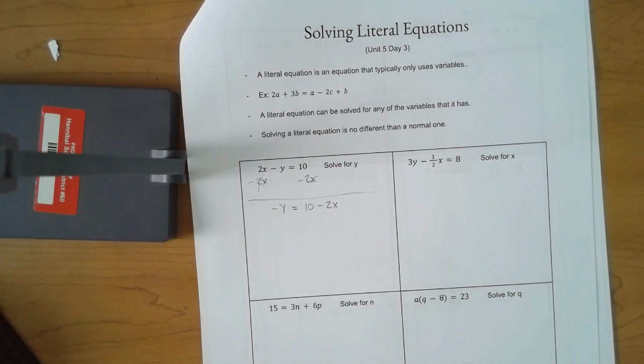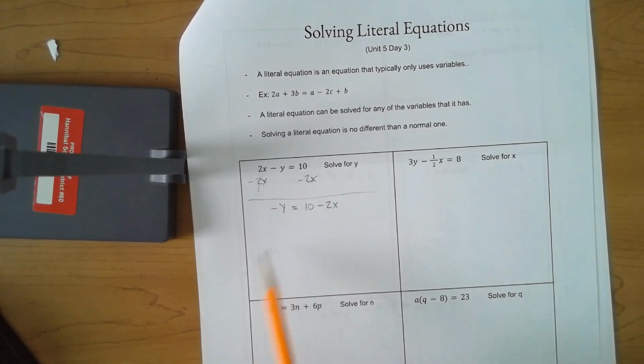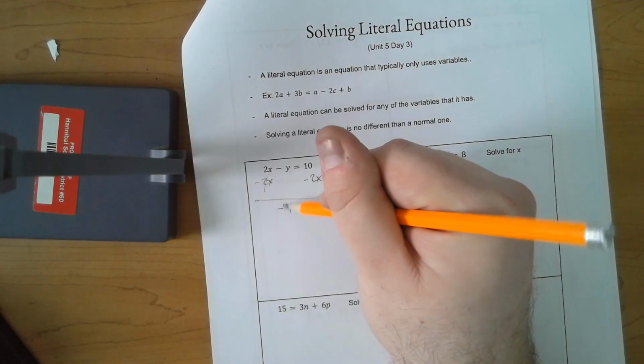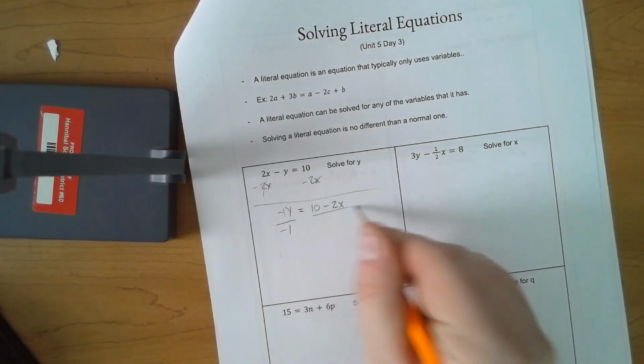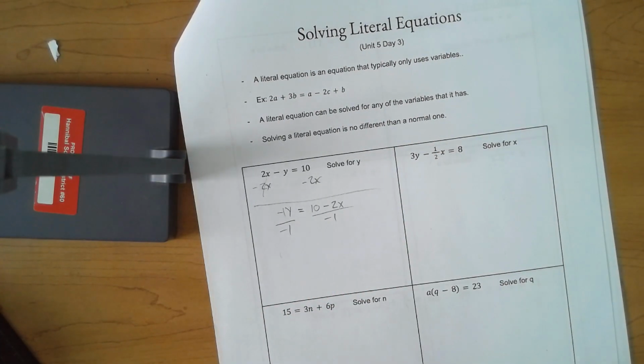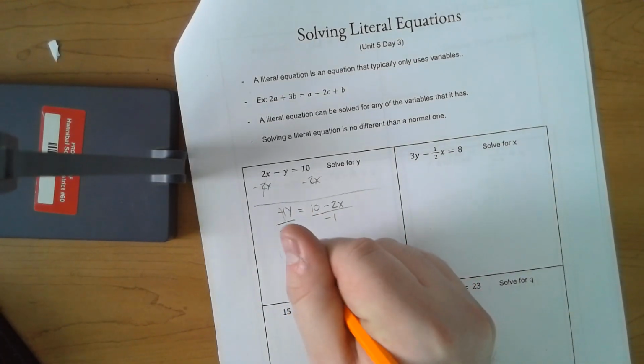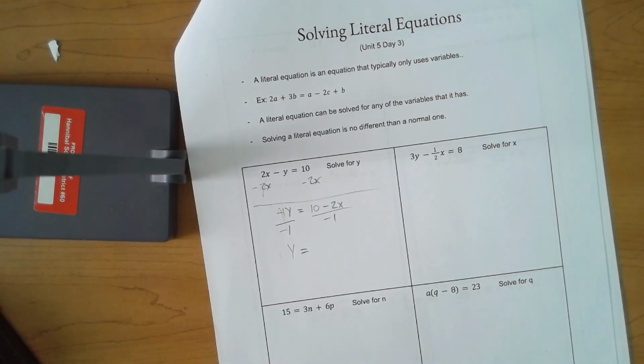Now, I'm almost done. I've solved for what we would say negative y. My goal is to get positive y. So we know that this is the same as negative 1y. And if I want to solve for y, I could divide everything by negative 1. The negative 1's cancel, and I get y equals.